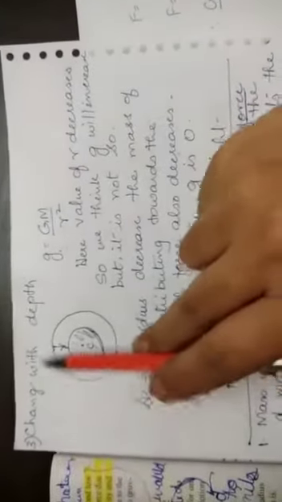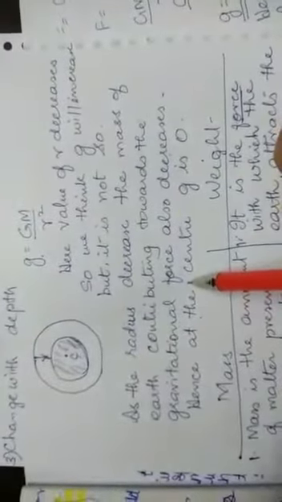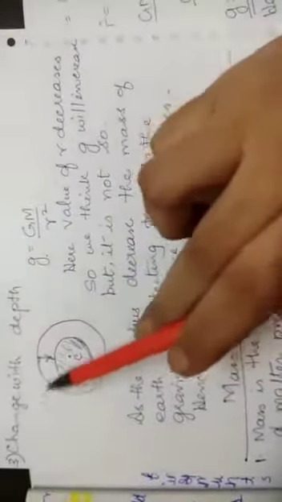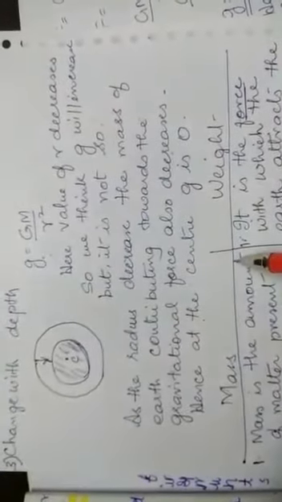So, when we move towards the center of the Earth, please understand that the gravitational force decreases. So now we can understand that as the height increases, as in the first case, then also g decreases, and with the change in depth, then also g decreases.